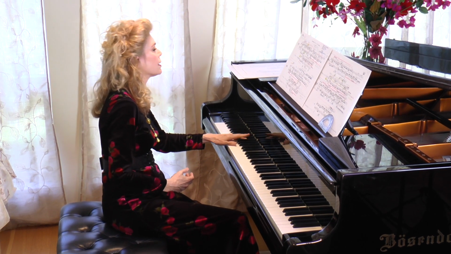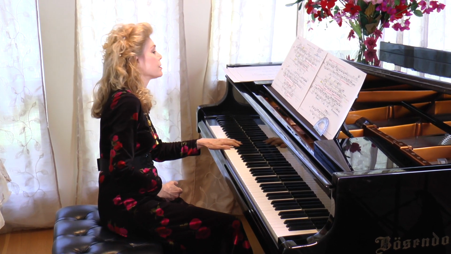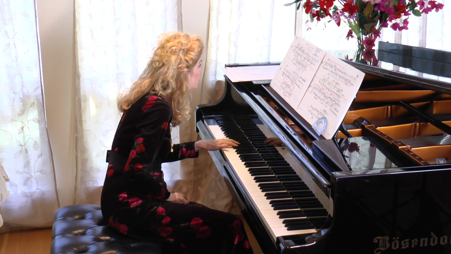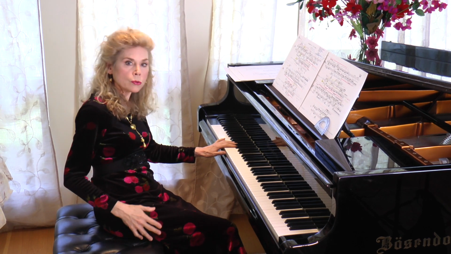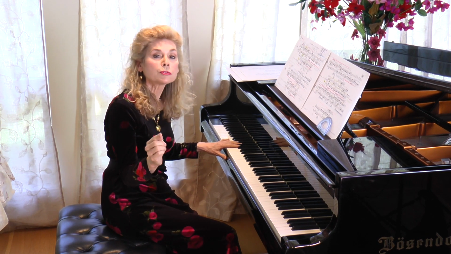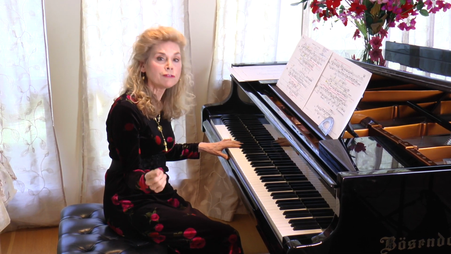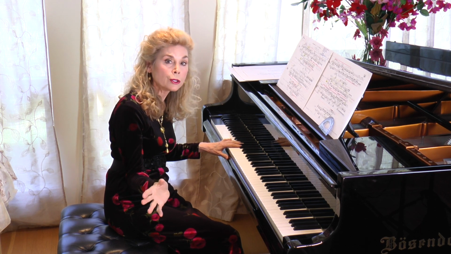This time the bass gets the subject. And listen to how this sounds now on the dominant. The subject always begins on the 5th of whatever key we are in.